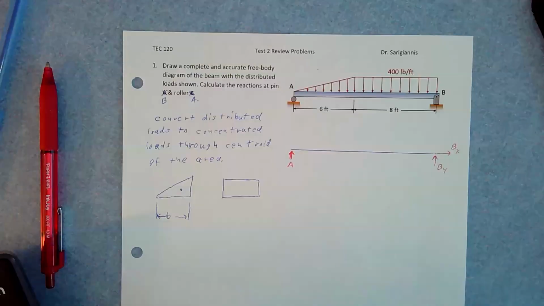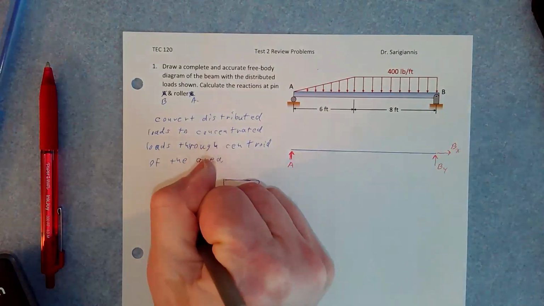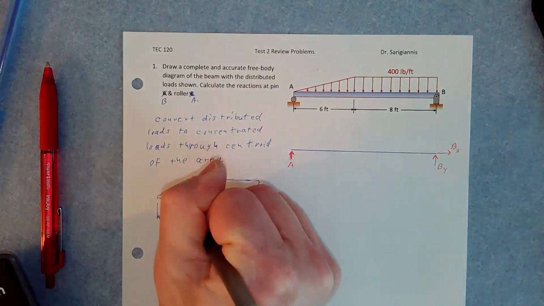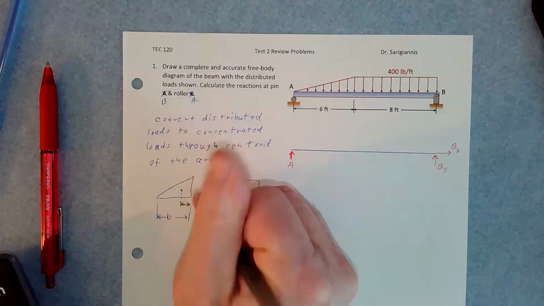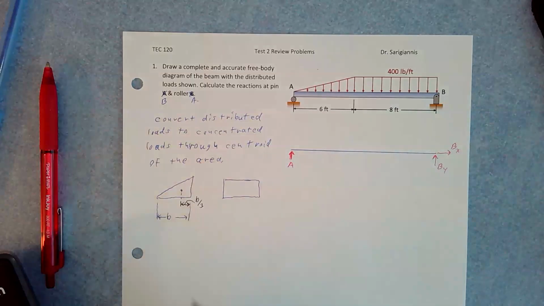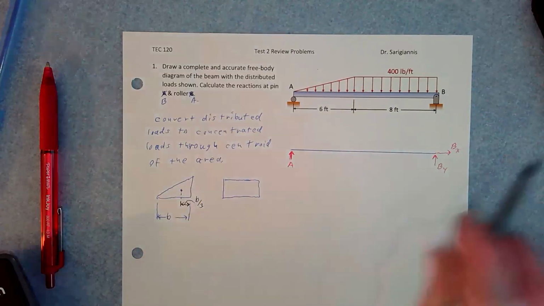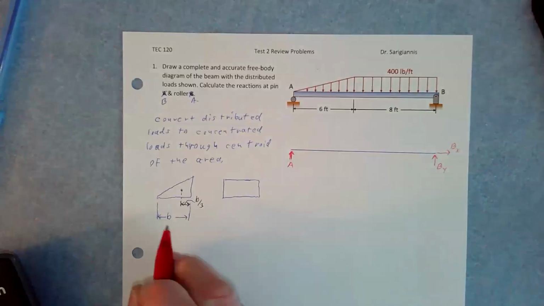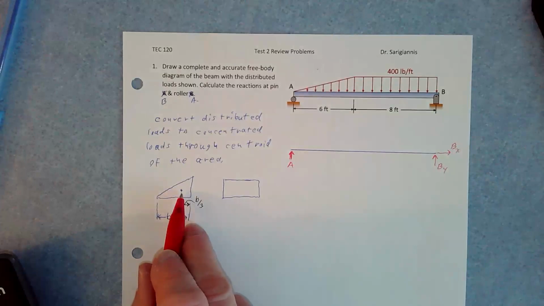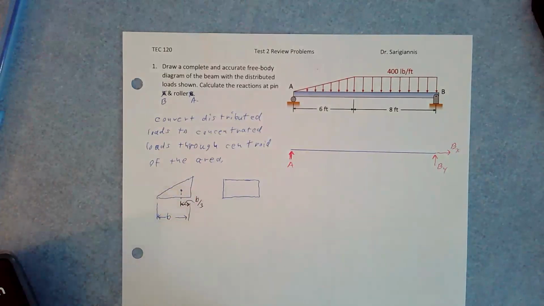So I'm going to use another color pen, I guess. This is base over 3. That distance there. Again, it's from the tall end or the thicker portion of the triangle, base over 3. So whatever the base of that triangle is, the centroid is a third of the way from the tall end of the triangle.